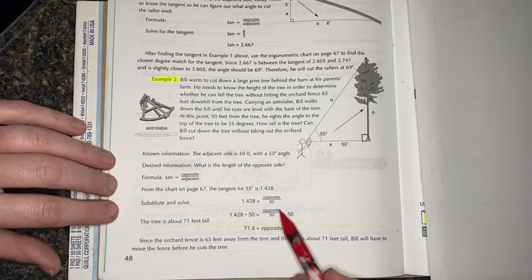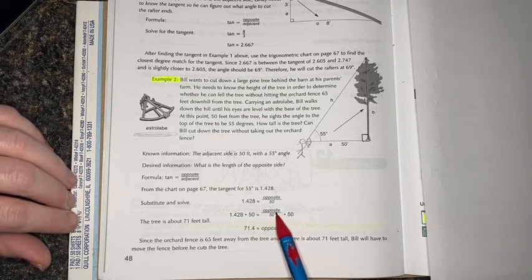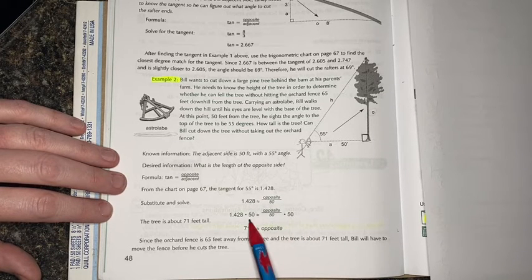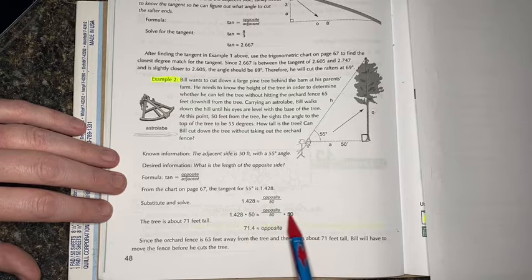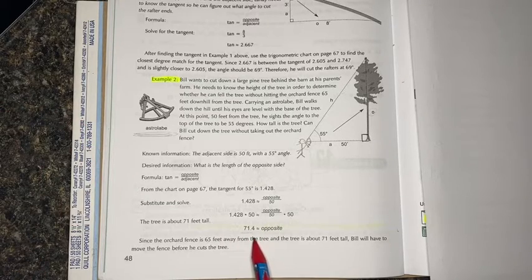Now we have to solve for this opposite side like it was an x. We're trying to get it by itself. It's being divided by 50, so we're going to do the opposite and multiply both sides by 50. These 50s cancel out, and then we multiply 50 times 1.428, and we get that our opposite side, or the height of the tree, is 71.4 feet. But the fence is only 65 feet away, so it would not be a good idea for him to fell the tree in that direction because it will hit the fence.